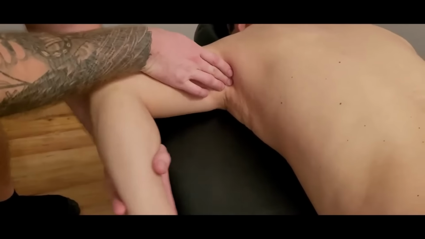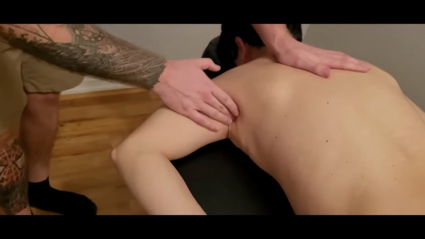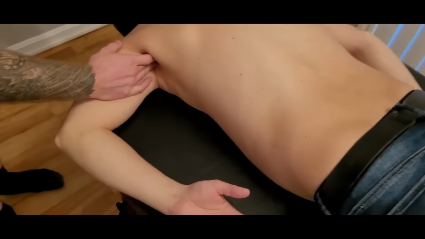At this point, I'm actually going to bring his arm into quite a bit of medial rotation, and I'm going to sink into the axilla and up towards its insertion.